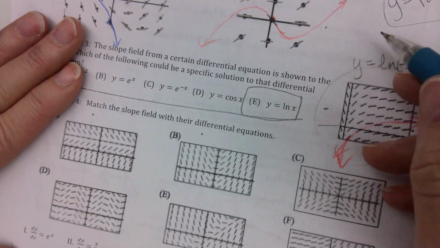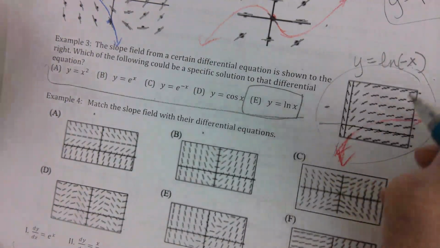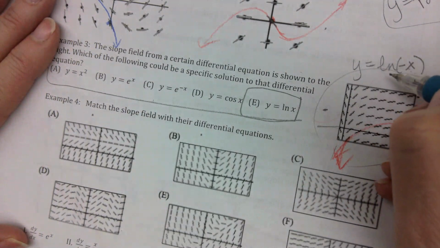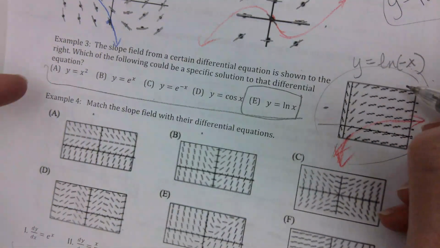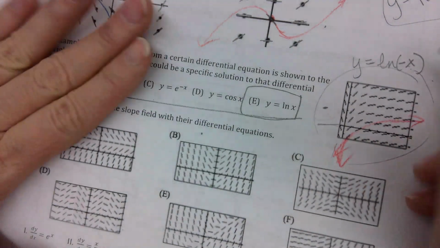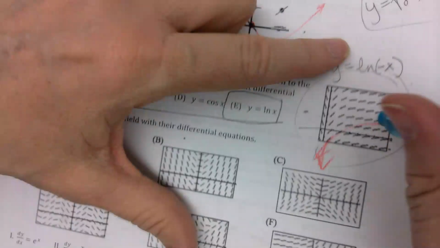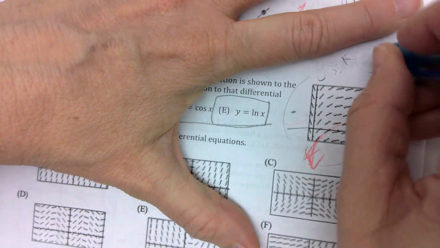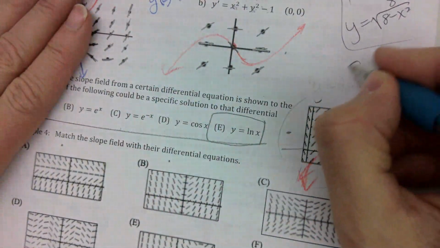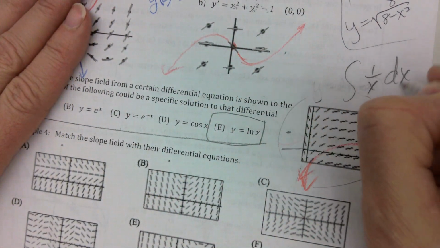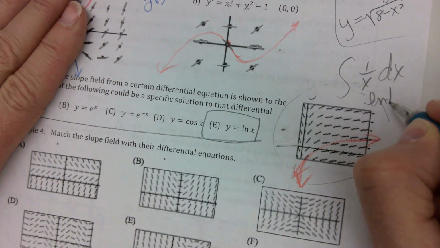Remember, when we have an antiderivative, we have absolute value. So it can be on the right side or on the left side for ln's if they are solutions. If it was 1 over x, this is ln absolute value of x.